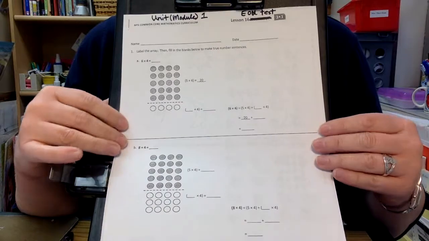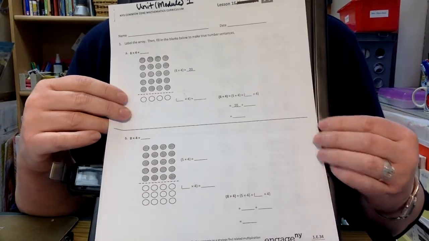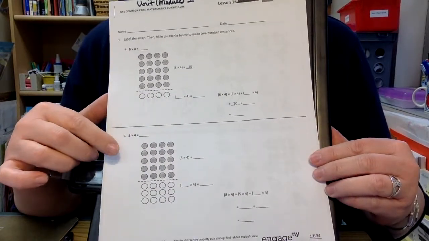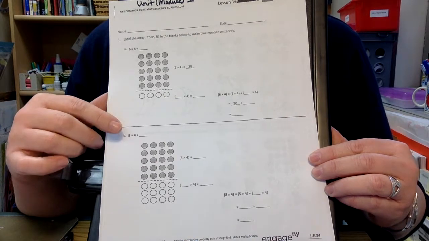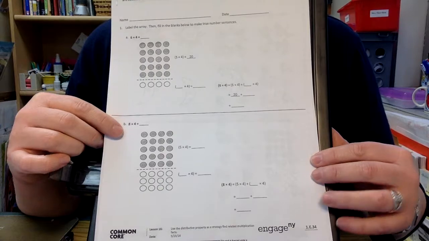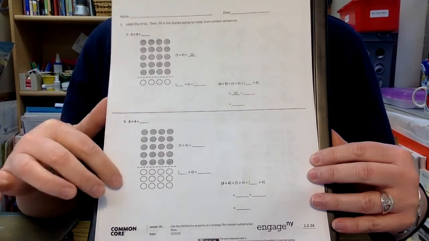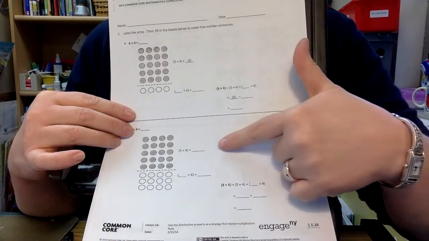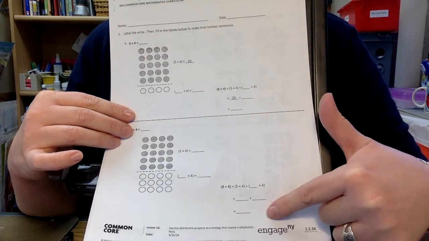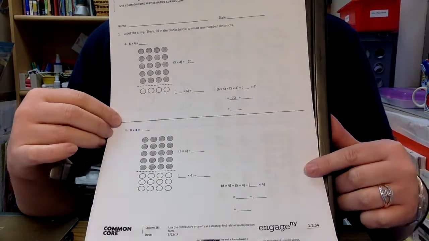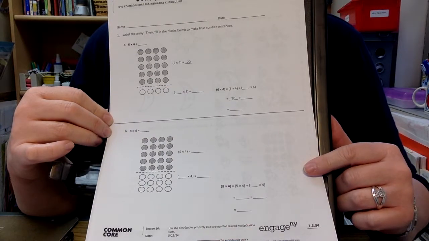The next one down here. Again, you want to label the array, fill in the blanks below to make sure the number sentences are true. Notice this says 8 times 4. Here's an array in 2 parts. There are number sentences to fill in. Right here, fill in all the blanks, please. Pause the video to do your math.